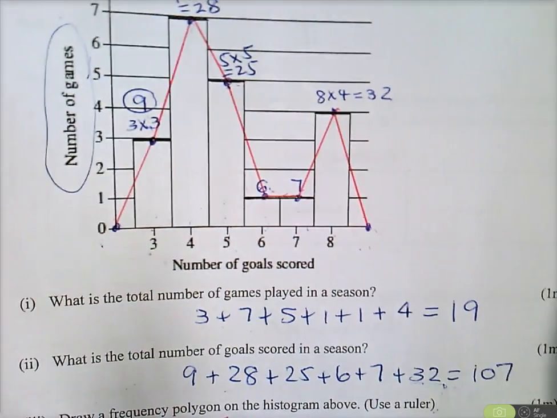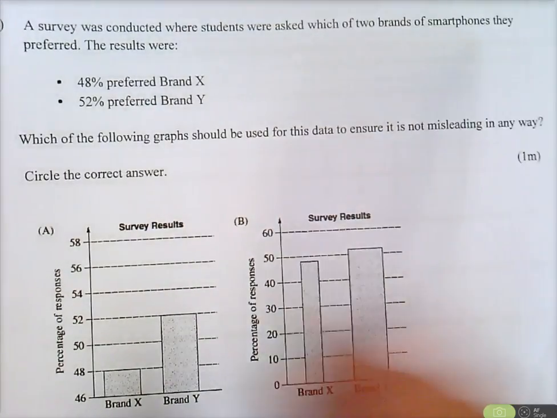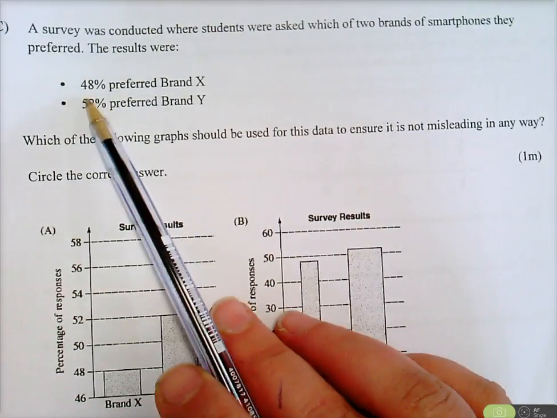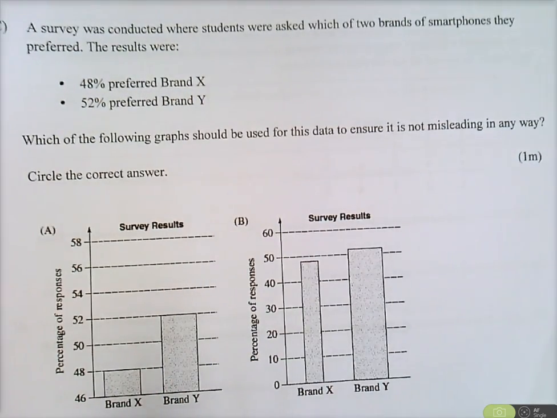A survey was conducted where students were asked about 2 brands of smartphones that they preferred, and the results were that 48% preferred brand X and 52% preferred brand Y. Do you think those results are very different, or they're pretty close? They're pretty close. Now, look at these graphs.